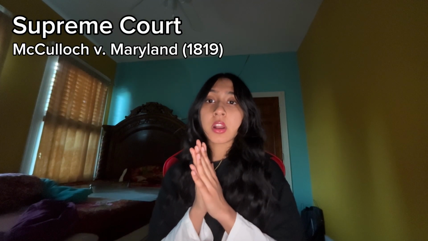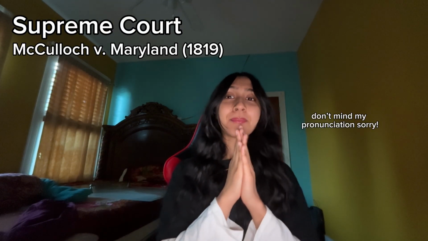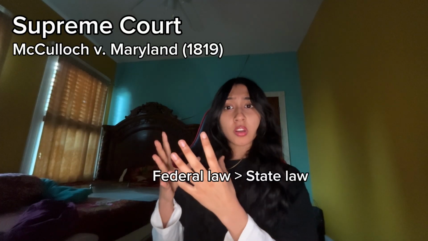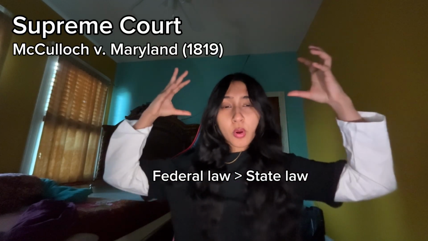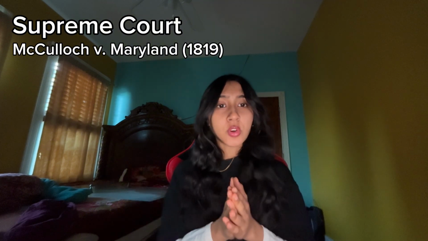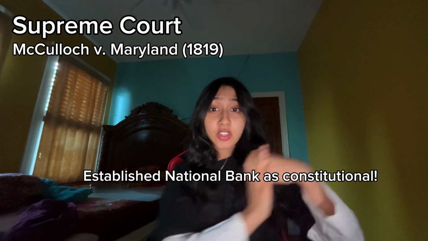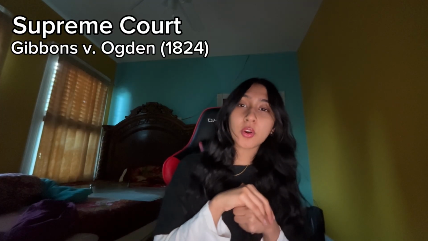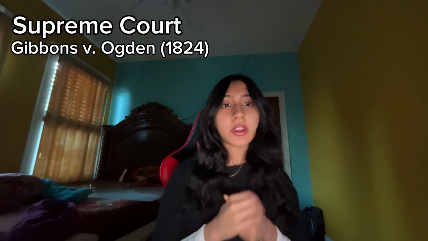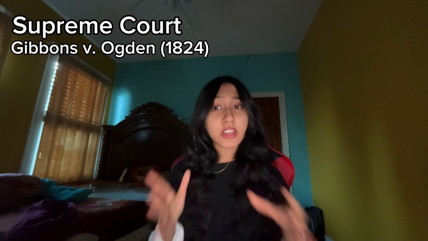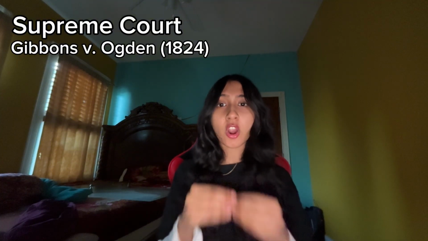Also, McCulloch v. Maryland in 1819, which said that federal law is greater than and more important than state law. It also established the National Bank as constitutional. Another court case was Gibbons v. Ogden in 1824, and basically what was established is that the federal government controls interstate commerce. So overall, all these court cases show that the Supreme Court has become a major power player.